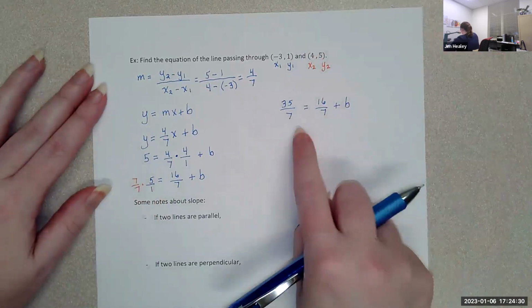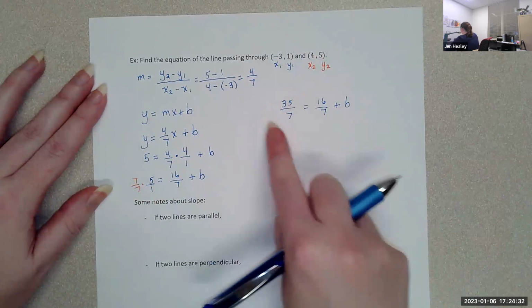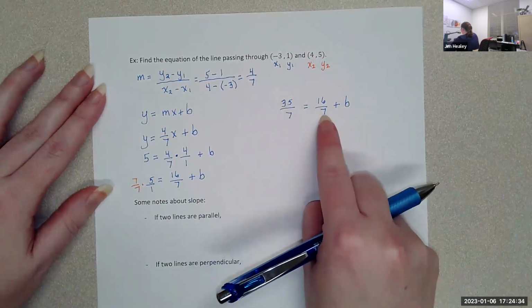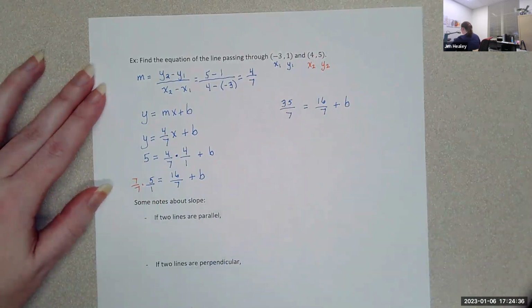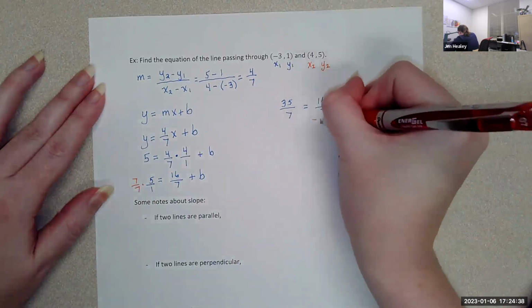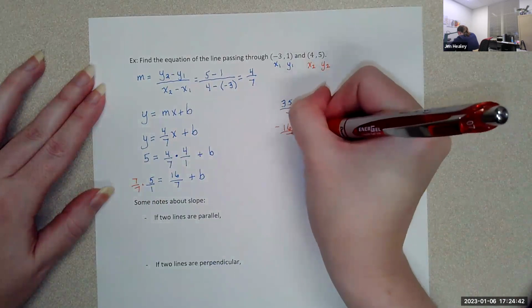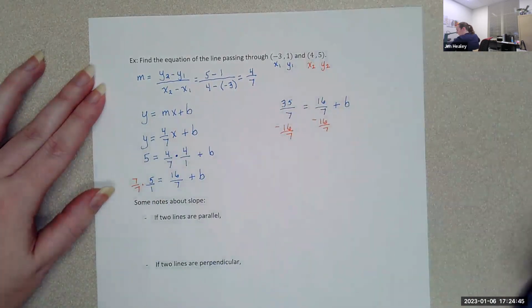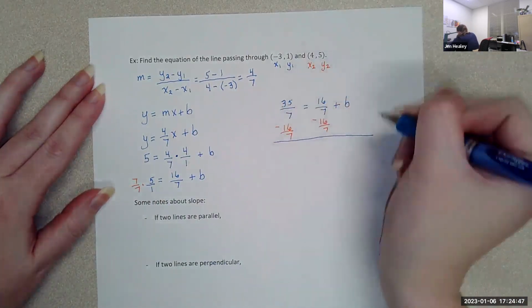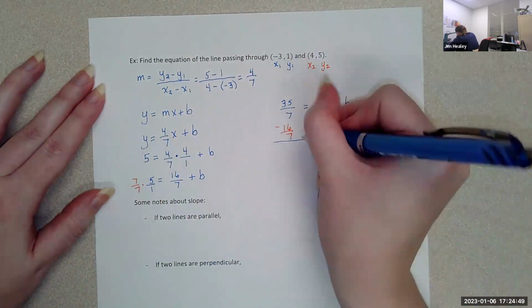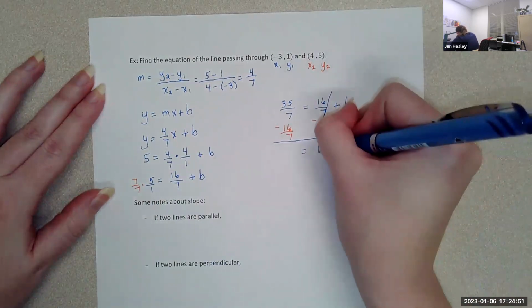And now, since I have this 5 written in a form that has the same denominator as this fraction, I can go ahead and do the subtracting. So I can subtract 16/7 from both sides. That cancels on this side. So all I have left is b.